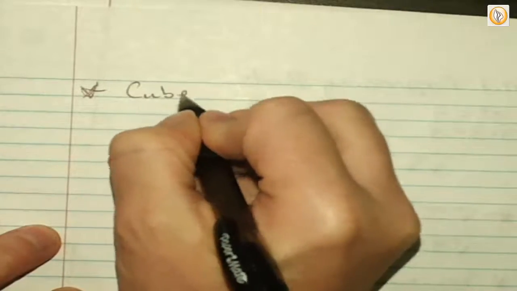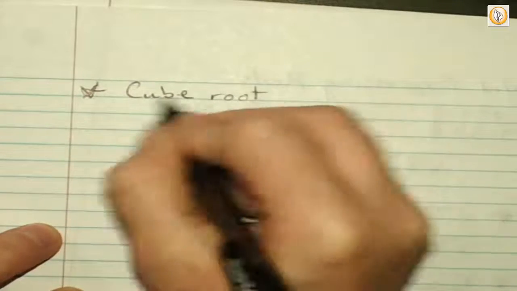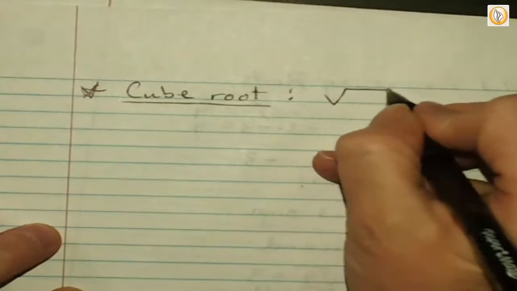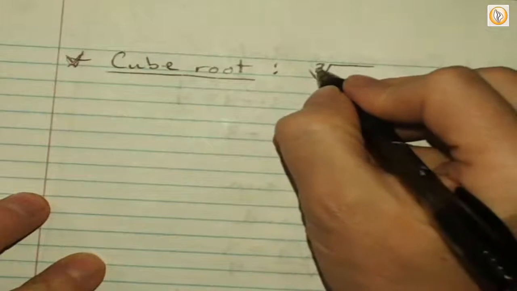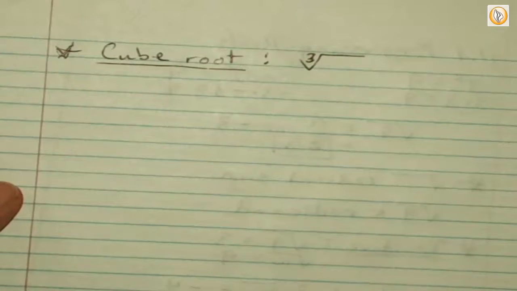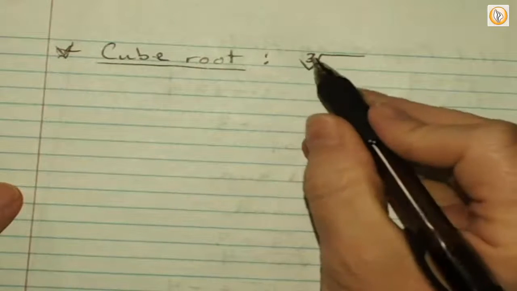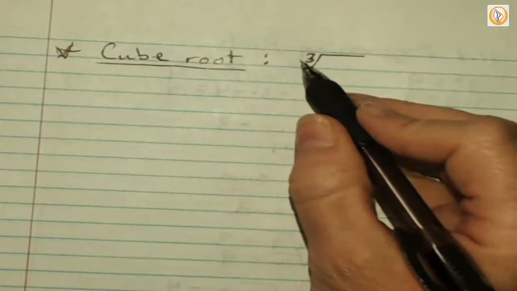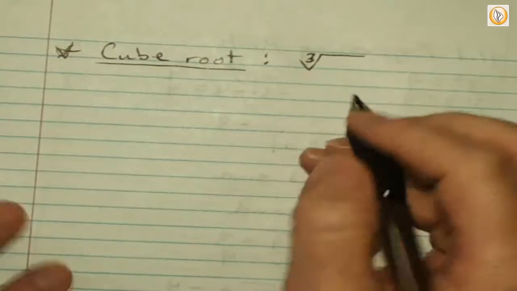Cube root. Here's where it starts making sense. A cube root looks like this. It has a 3 in there. Not necessarily an exponent, but yes, a little bitty number. So remember, if there's nothing in there, we assume it's a 2. Otherwise, they're going to tell you there could be a 4 in there, there could be a 5, but mainly we're dealing with 2s and 3s.